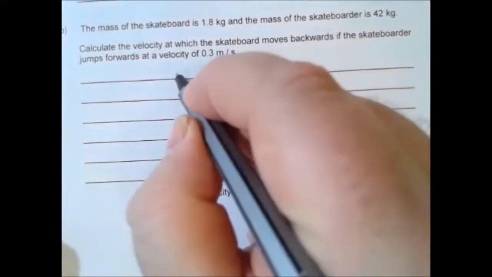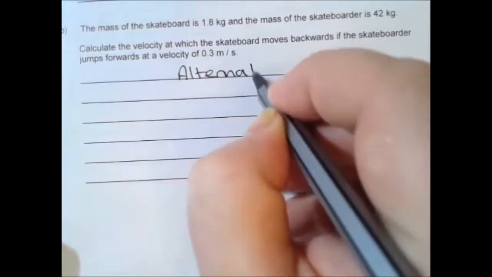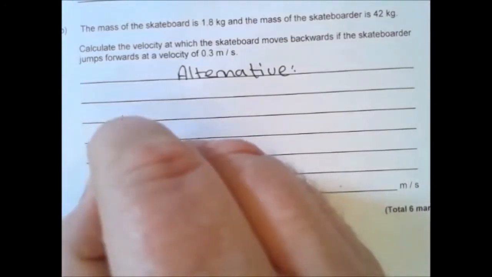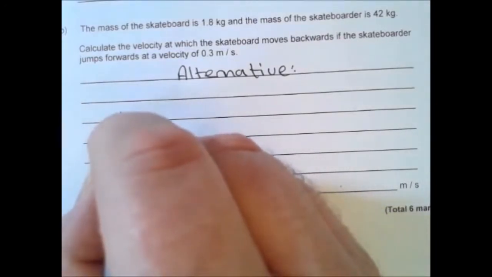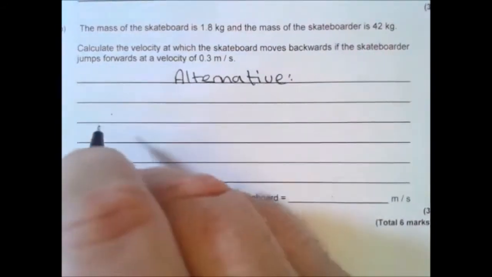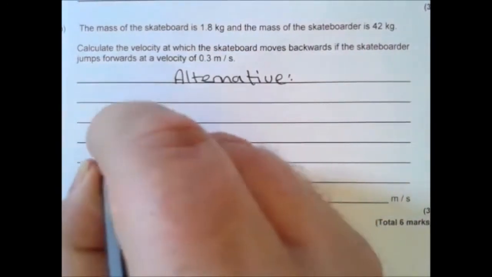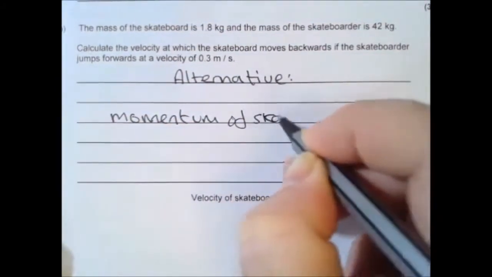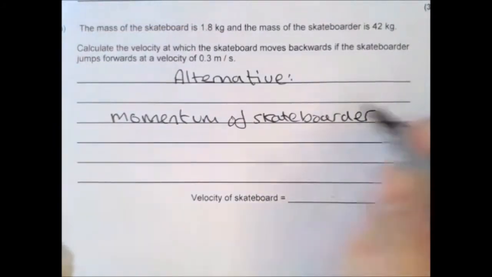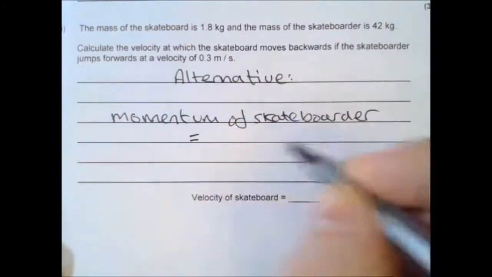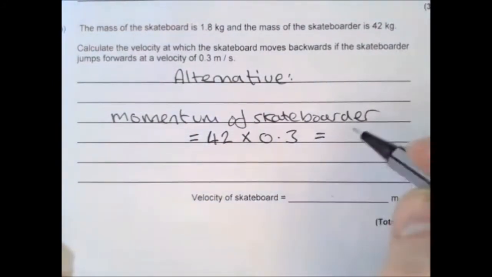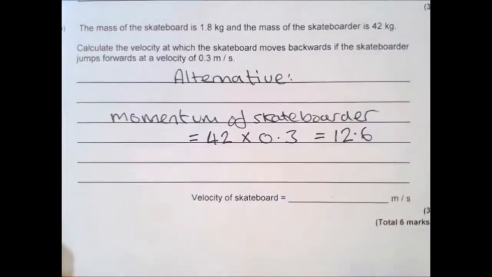And it's essentially the same calculation but with an extra step. This way we calculate the momentum of the skateboarder first and then calculate the velocity of the skateboard after. So we can work out the momentum of the skateboarder as follows. Momentum of the skateboarder is equal to its mass multiplied by its velocity. So in this case, it's 42 kilograms multiplied by 0.3 meters per second, which gives you a momentum of 12.6 kilogram meters per second.